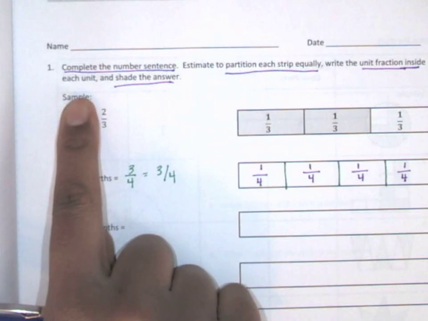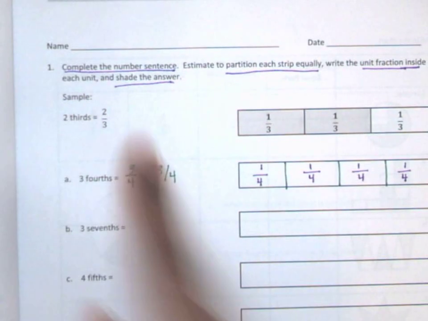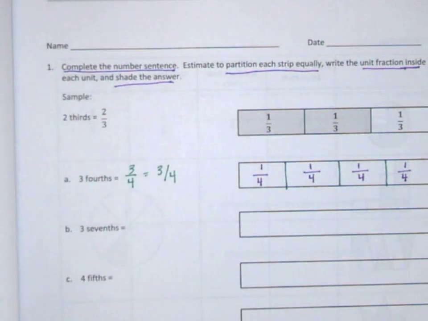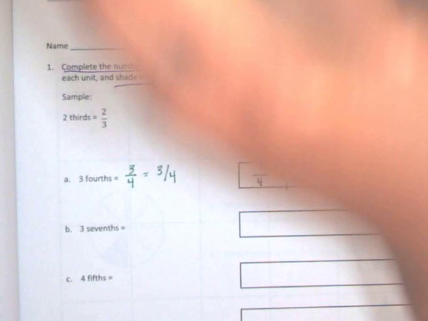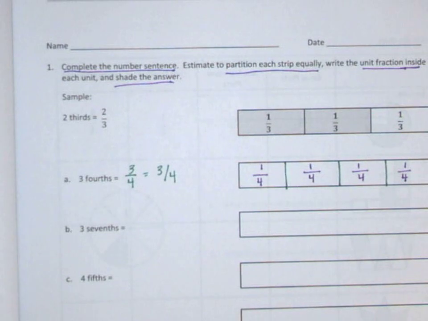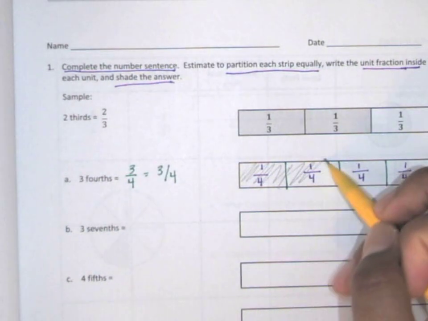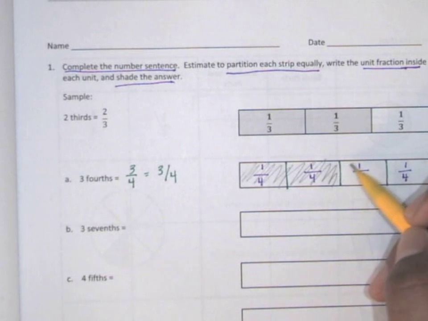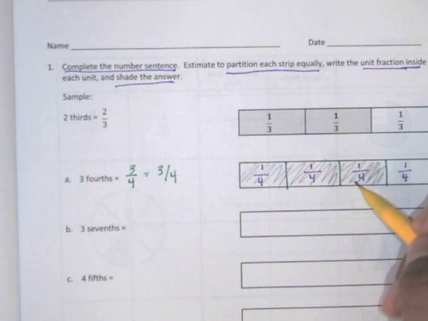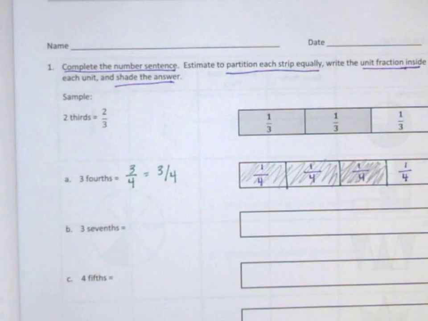Next, it says shade your answer. So let me get a pencil to shade. How many am I going to shade? 3. 1, 2, 3. Okay. You shaded 3/4. Let's move on to part B.